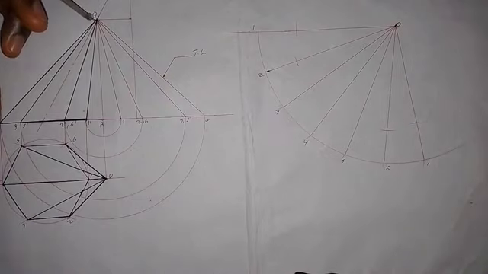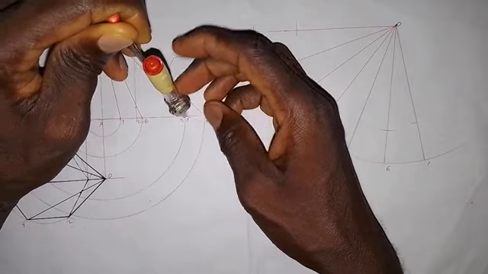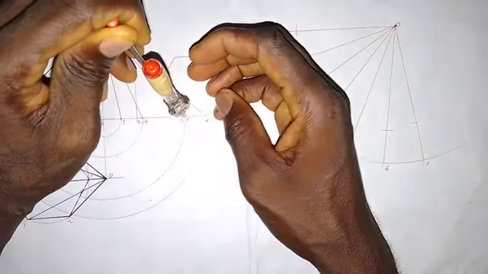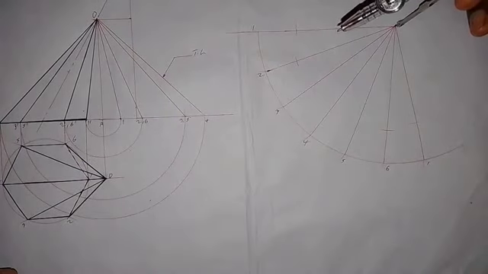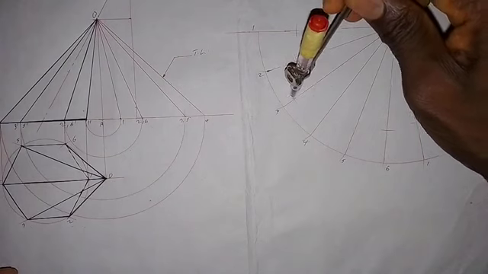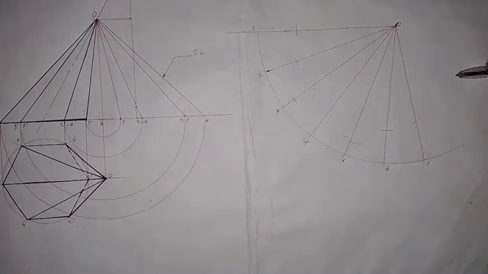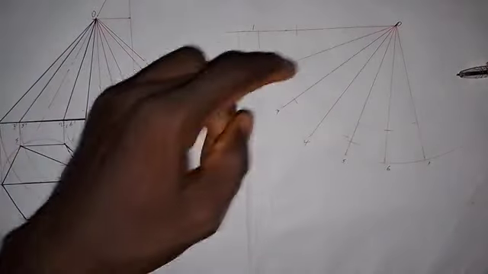Then next is we take O35, which is this one. So you take it like this, which is the true length. So put it at this point O here. So I make an arc on 3 and also on 5. So we don't have to take that of 4 because we have used the longest one to produce this arc.